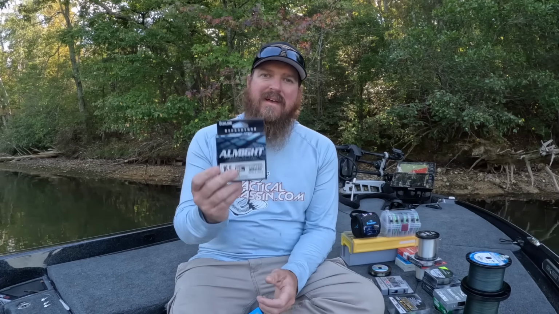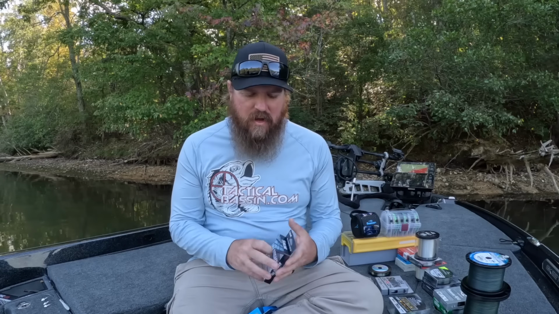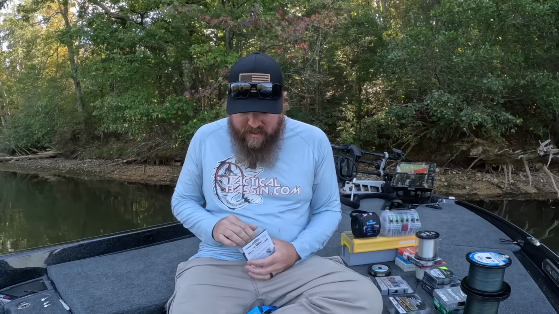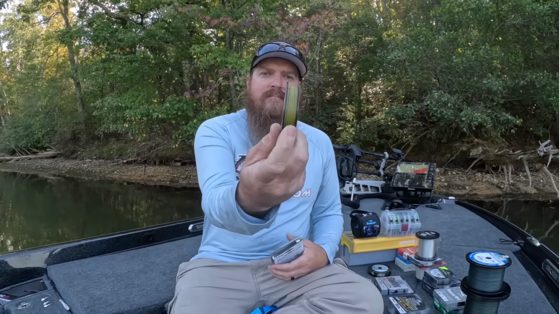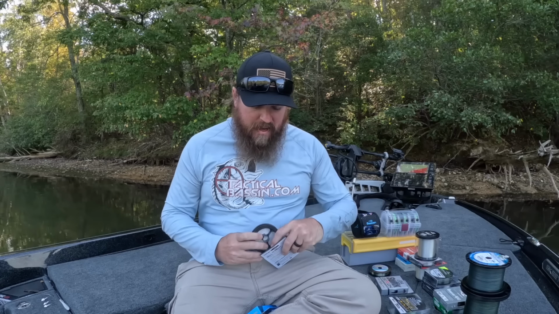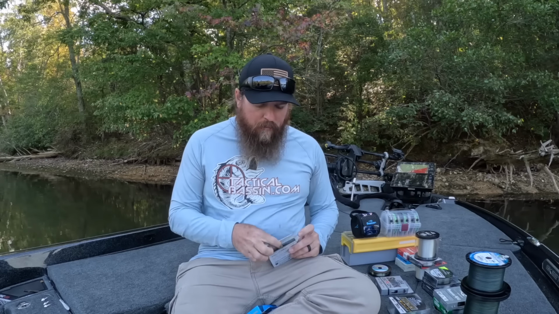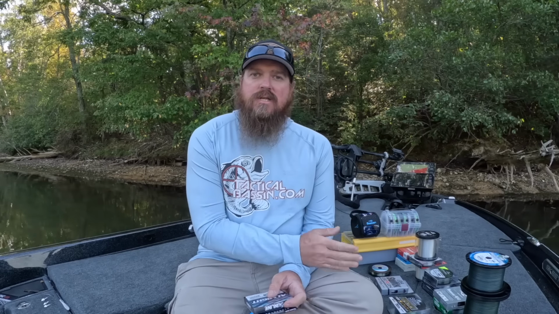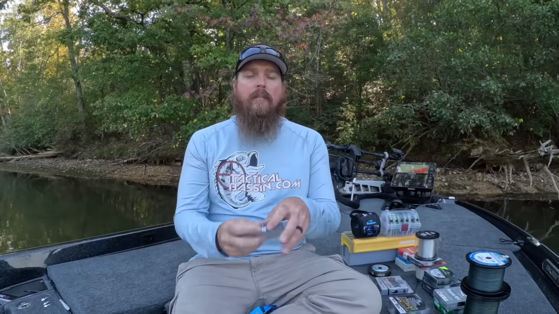Two more for you. These to me are finesse lines, okay? We've got from Sunline, we have All Might. All Might comes in a couple of colors. One that is this rolling orange and green mix, and then one that's bright pink. Now the advantage of All Might is that this is a sinking braid. The vast majority of braided lines float. They stay high in the water column. But All Might wants to sink like a fluorocarbon does.